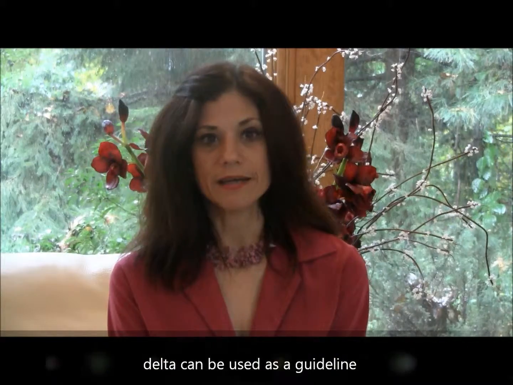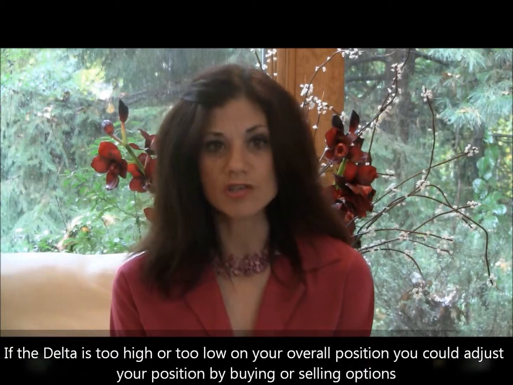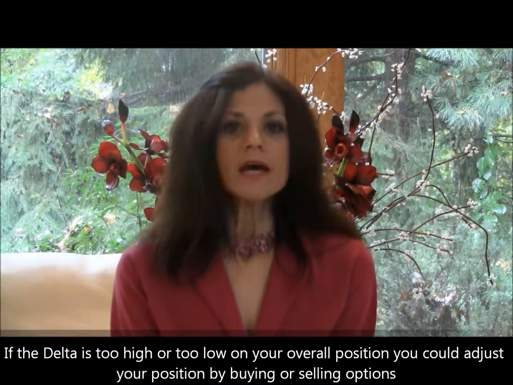It is important to understand how options are affected by delta because delta can be used as a guideline. Delta can really become a pillar of fire traveling ahead of your position and giving it a direction. If the delta is too high or too low on your overall position, you could adjust your position by buying or selling options. By understanding the relationship between options and delta, you will be able to control your delta and your risk by taking the correct steps.